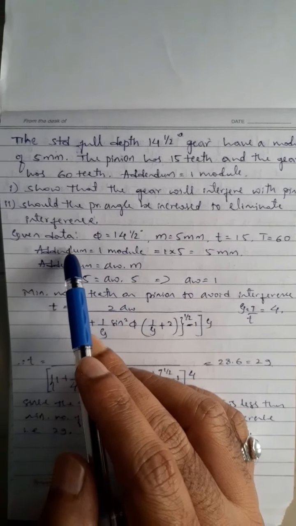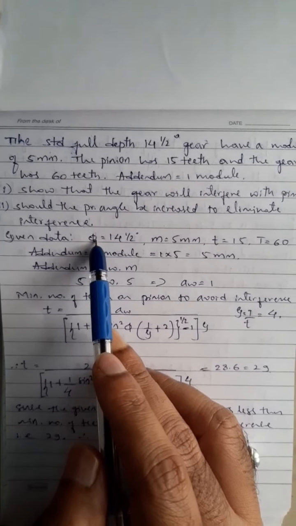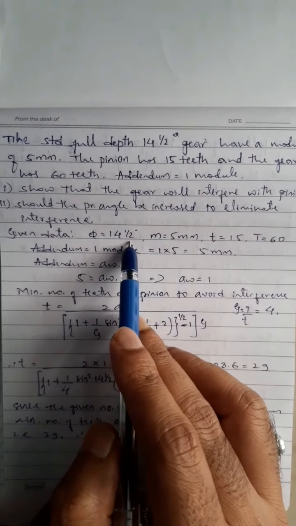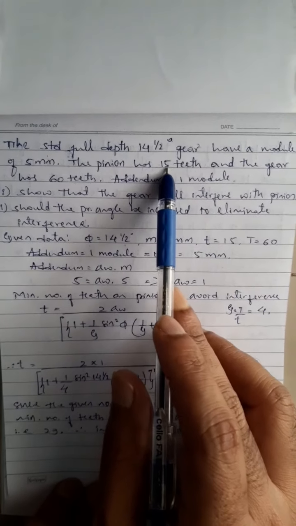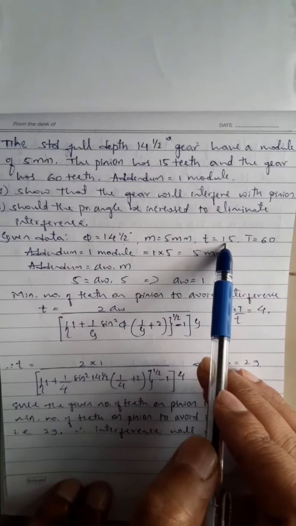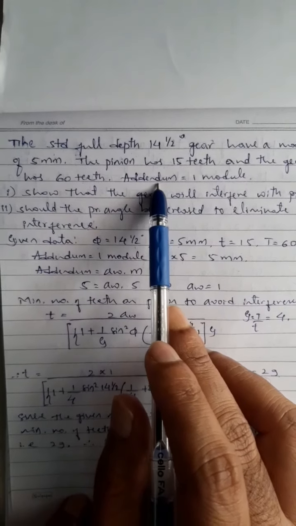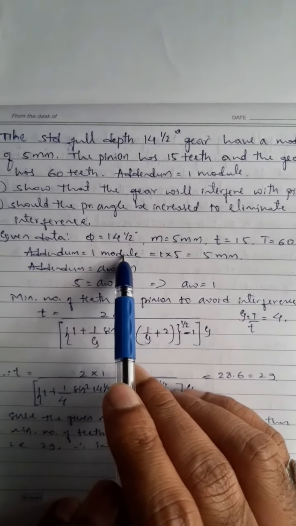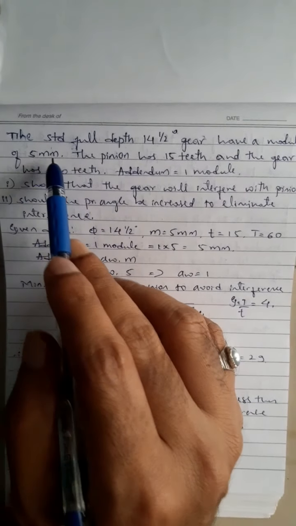So let us start with the given data. It is given that the pressure angle is 14.5, module is 5 mm, number of teeth on pinion is 15, number of teeth on gear is 60, and addendum is equal to 1 module, and it is given module is 5 mm.